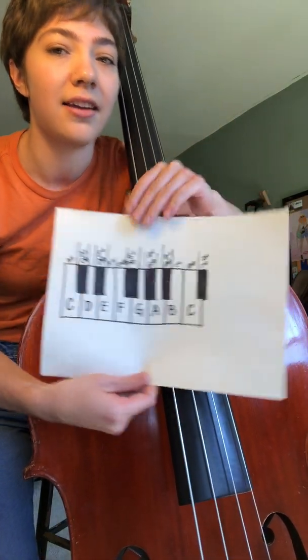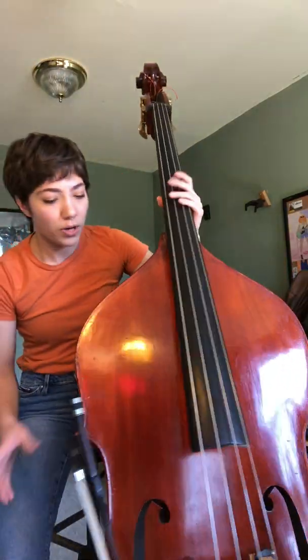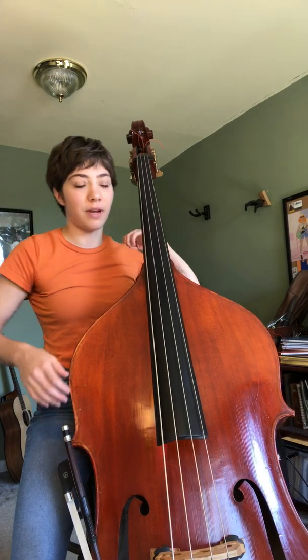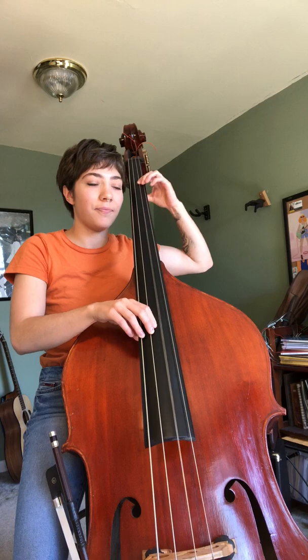But now we're going to take that and figure out how to think about it on our bass. So we know that with all string instruments, the higher up on the string you go, the higher in pitch it makes, right? So we know if we take a note and we go a half step in that direction on the string, we're going to sharp that note by a half step. And vice versa, if we take that note and we go a half step in that direction, we're going to flat the pitch by a half step, right?